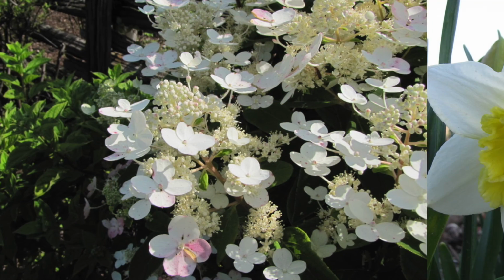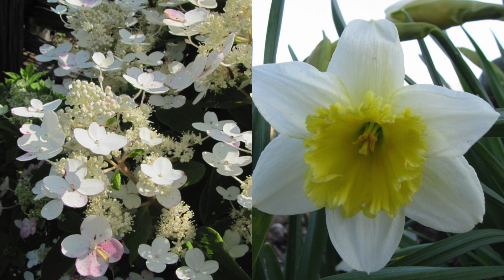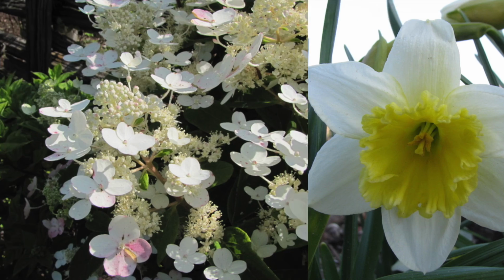This flower has only 4 petals, and daffodils have 6. Maybe these plants follow a different pattern or are just unique? Something to look at next time.